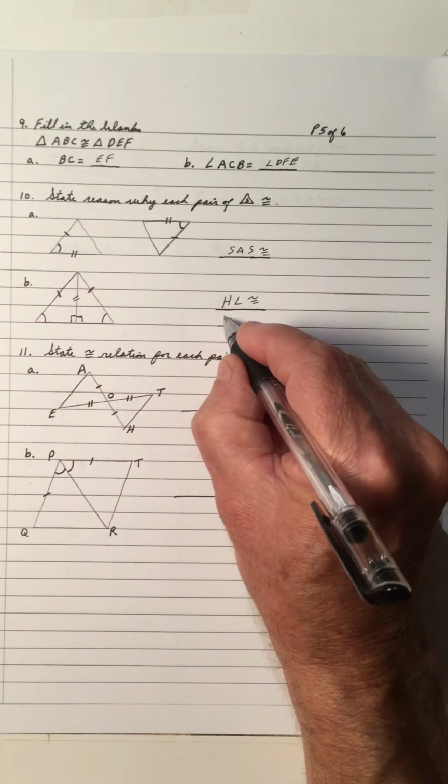It's congruent to, let's see, because OA goes with OH, A goes with H. And because I have OE equal to OT, and O is common, so E has to go with T. And we got vertically opposite angles, so this angle here is equal to this one, so O goes with itself. So AOE goes with HOT.